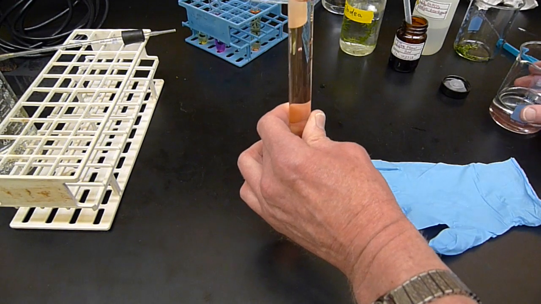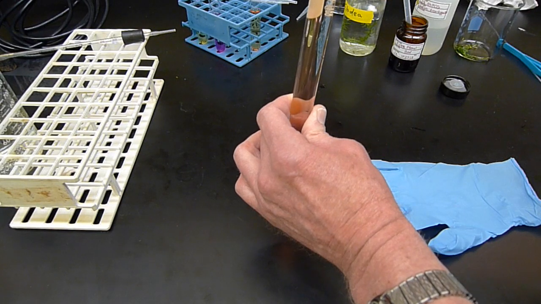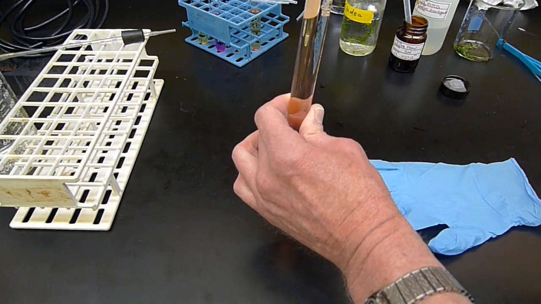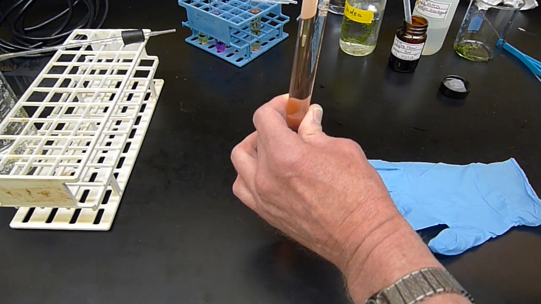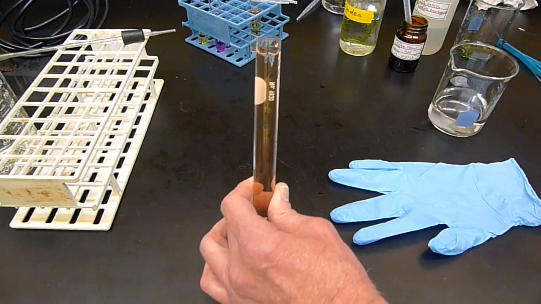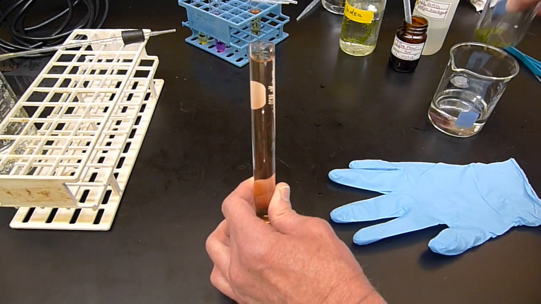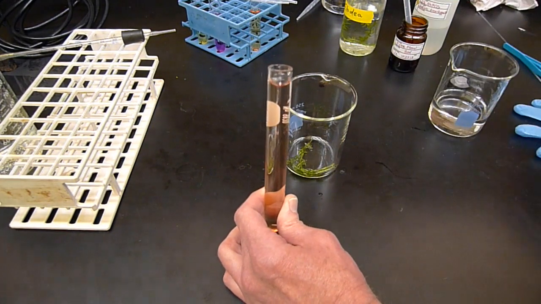So what I'm going to do is fill it with more water. Hopefully it won't turn back to pink. And I'm going to put the Elodea back in. The Elodea has been hanging out here waiting to do its stuff again.